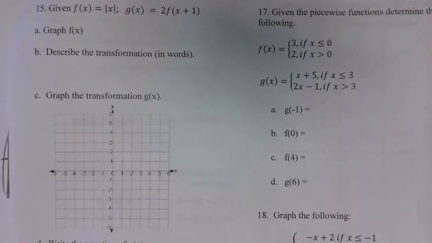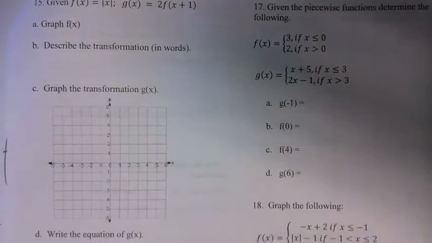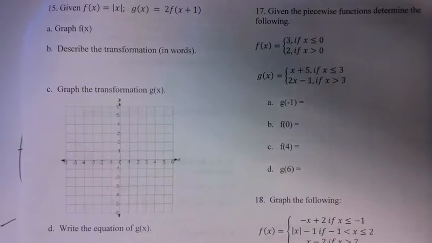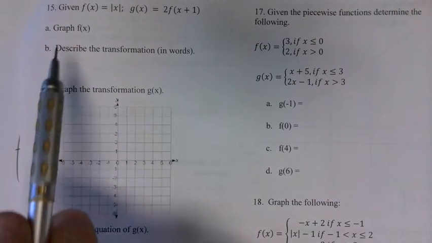Okay, so let's look at this together. Let me adjust this because I want this. There we go. That's what I want. Yeah, that'll be okay. Okay, 15.